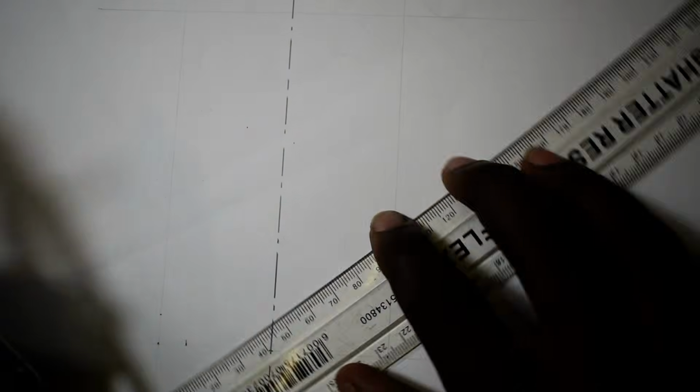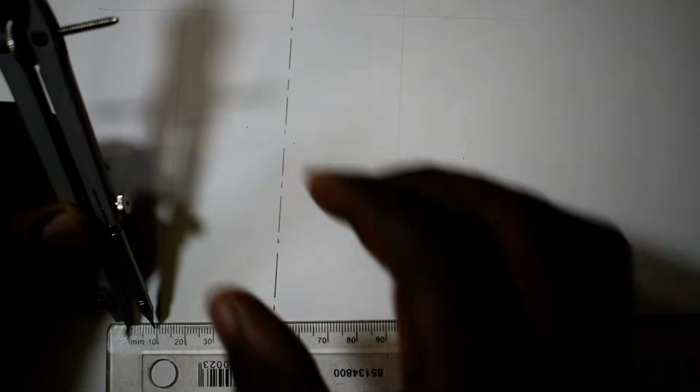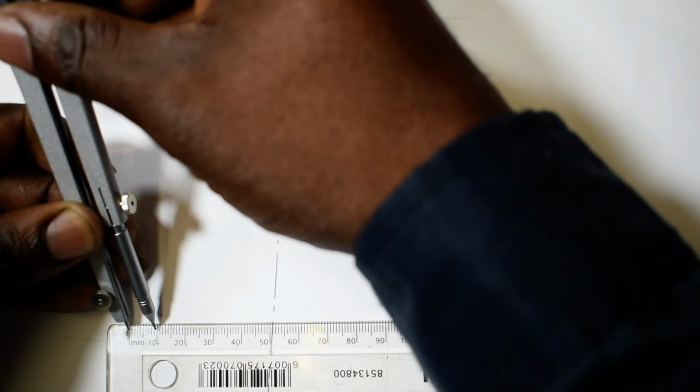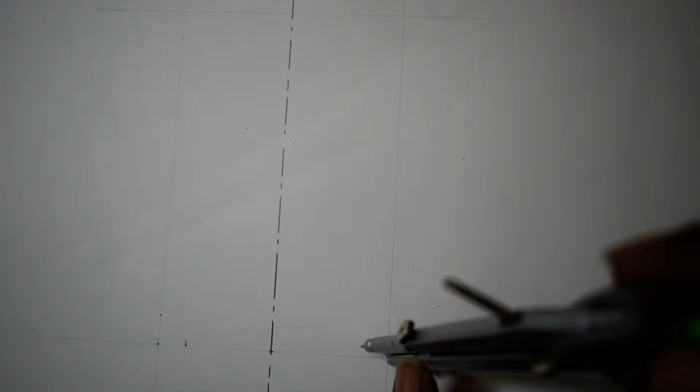If it was internal, we're going to go away from the center. So in this case, on this side, I'll only just have to step my drawing compass, come back and confirm. I'll just come and place it here and mark here only.